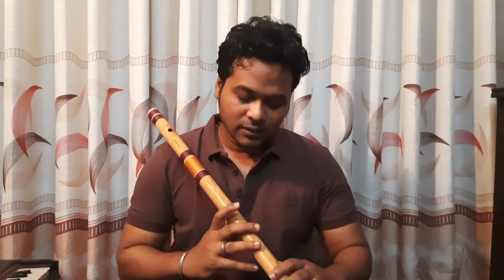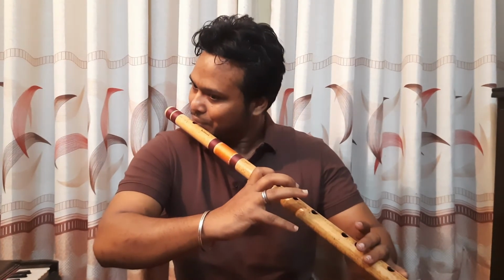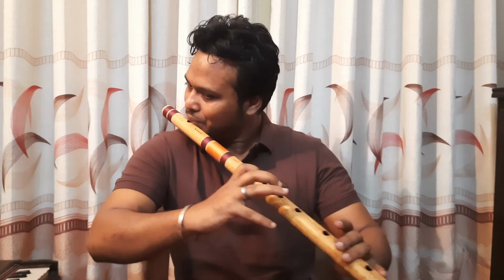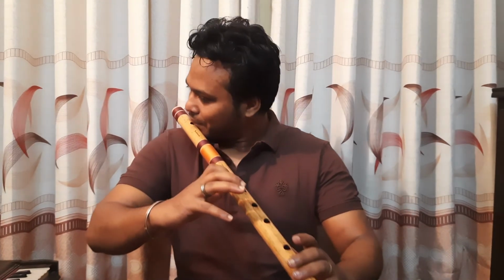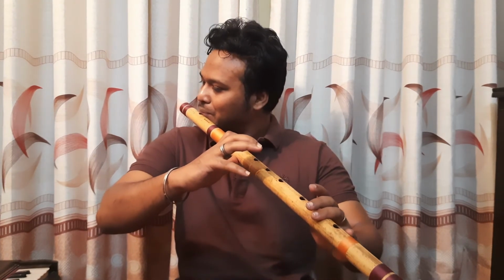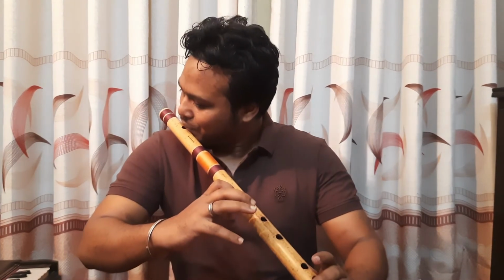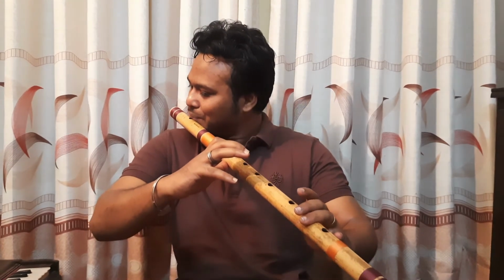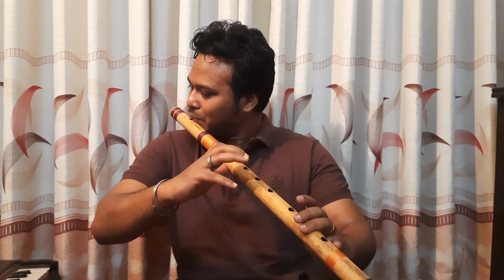And as we have talked earlier about the tivra note, which is tivra ma or kadi madhyam, to play kadi madhyam, you have to open all of your notes. This is kadi madhyam.